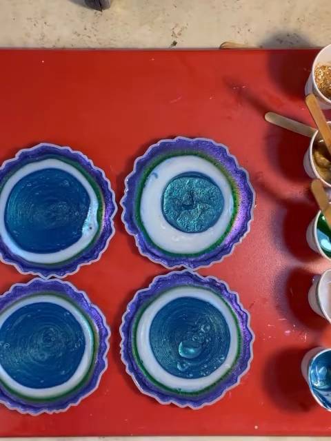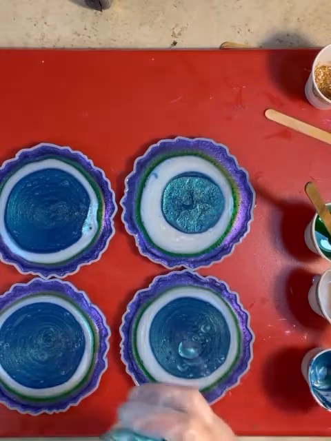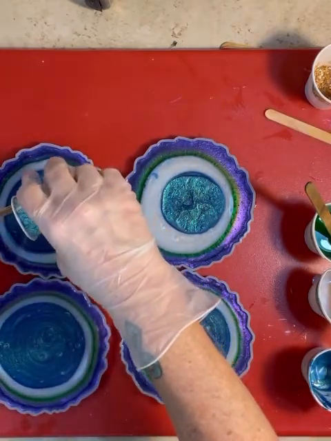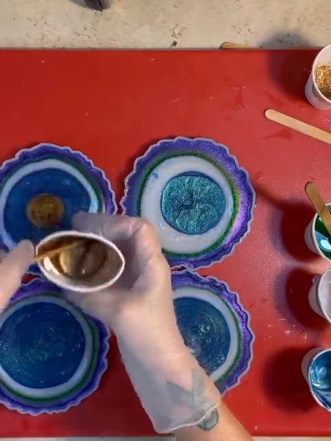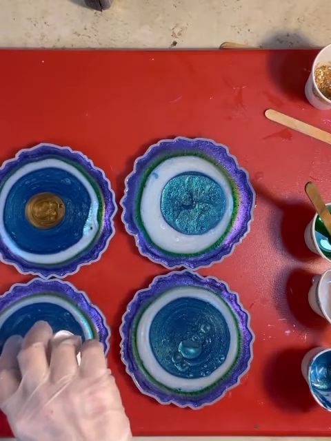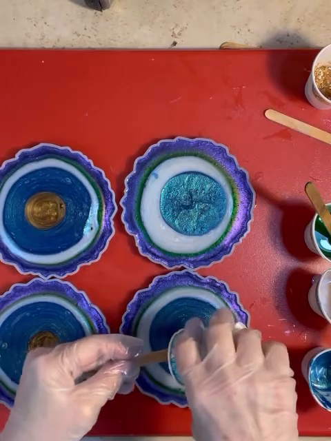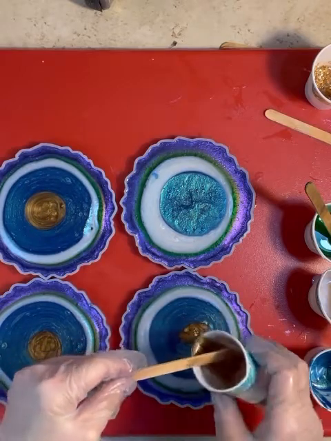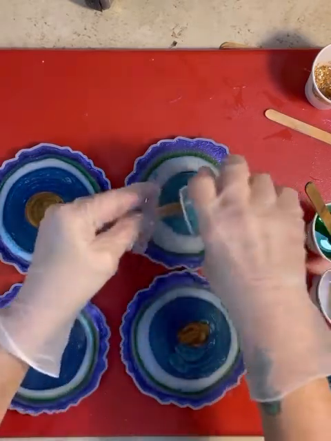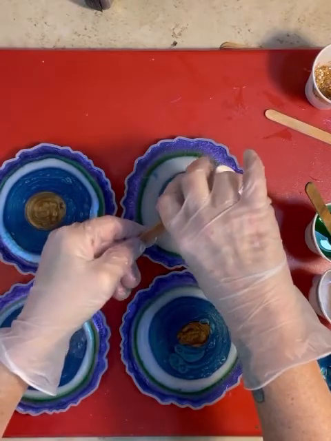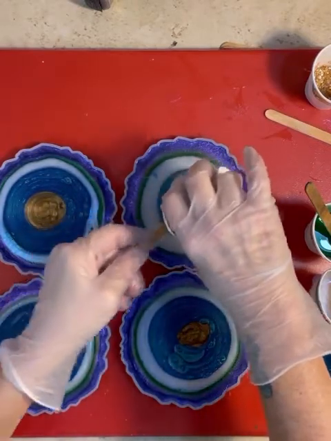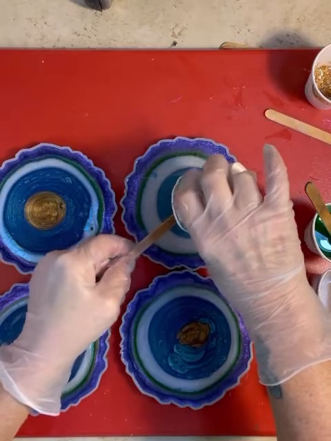Okay, what goes next? Gold. I have a little bit of gold. See, I don't have any more blue. It's like I don't have any more purple. So I put these colors in to finish it off. See what kind of effect we get.